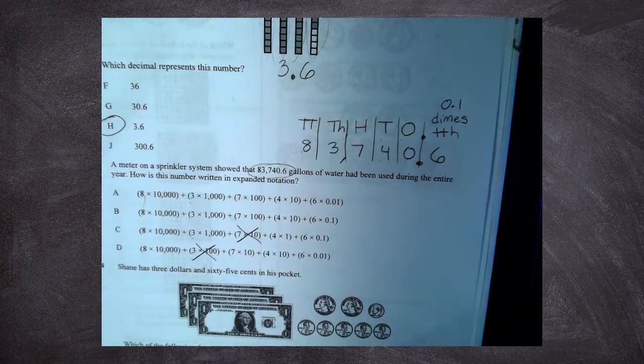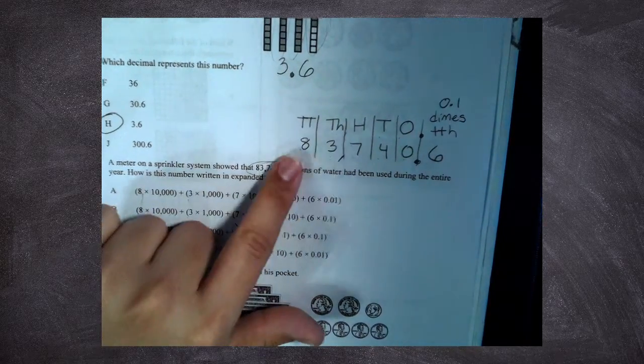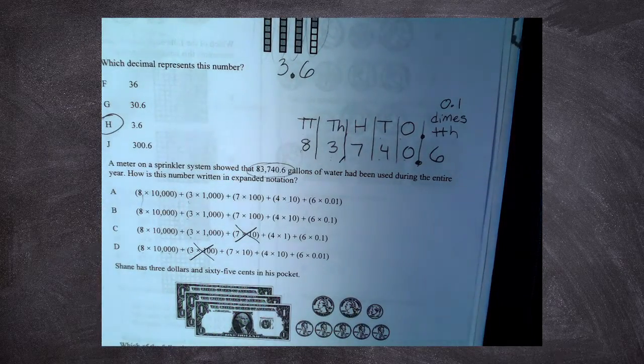What's the next biggest number that I need to put in my expanded notation? Did the 8, 3, 7, the 4. What's next?